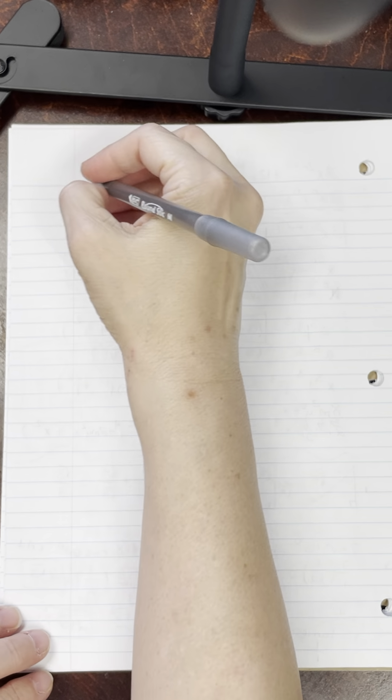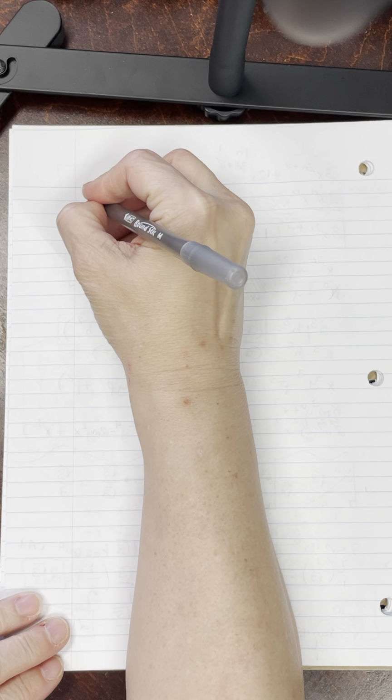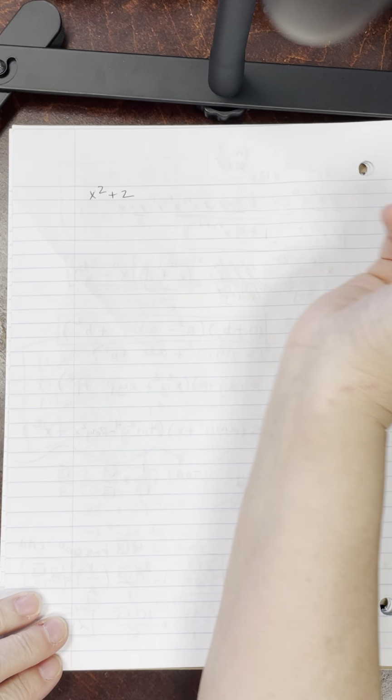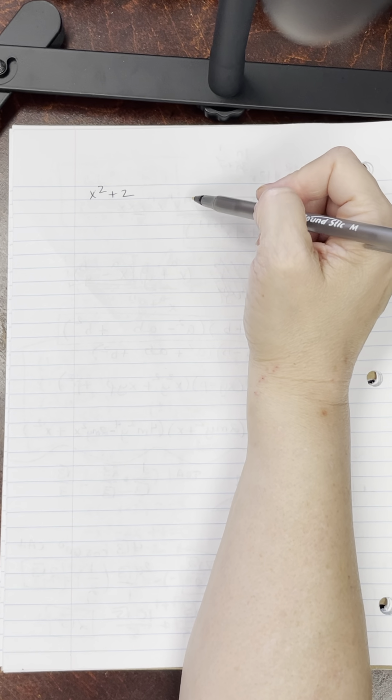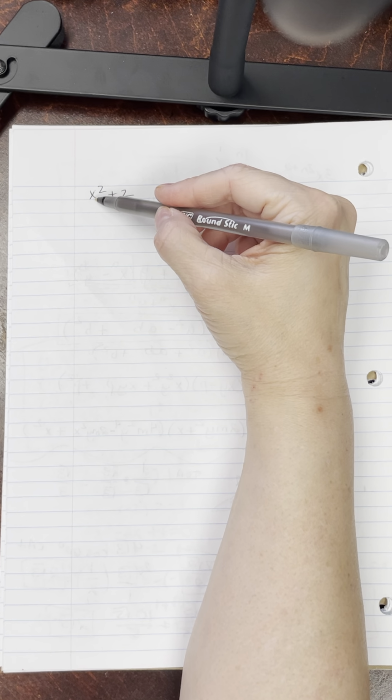So a function is where I plug in a number and I get a value answer coming out of that. And when this works, I have two other terms, independent variable and dependent variable. So if I have x squared plus 2, and I am picturing plugging in the number 1, I'm choosing to plug in a 1.